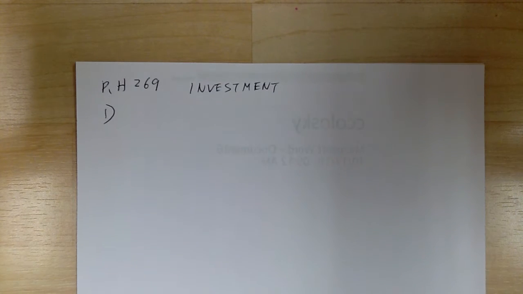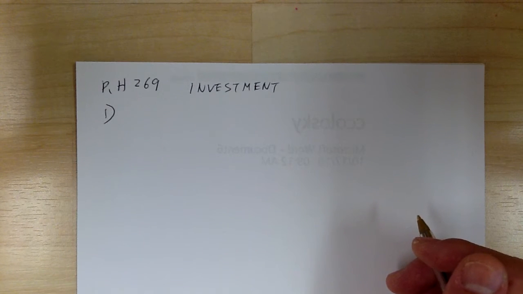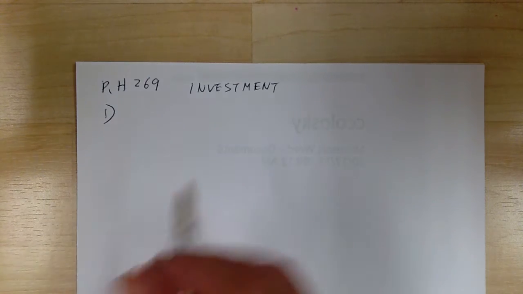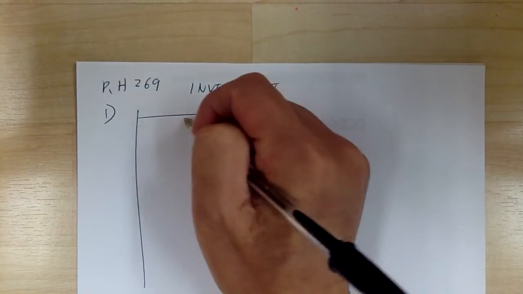Let's go to the handout on page 269, and let's go over the investment problems. And so let's start with number 1. So again, first, whenever you have a word problem, you read through to figure out what kind of problem this is. After you read it, you should know that this is the investment problem. So go ahead and make the table for that.